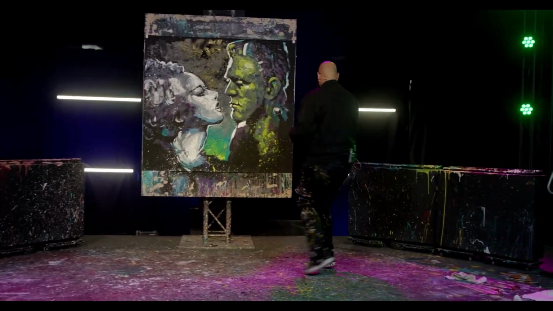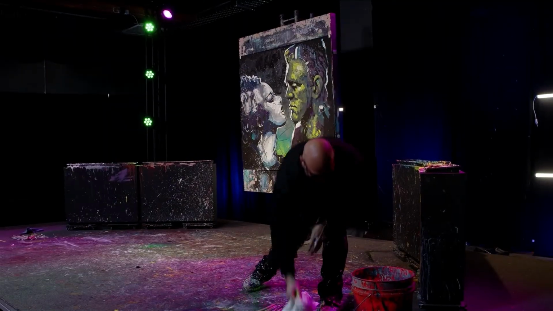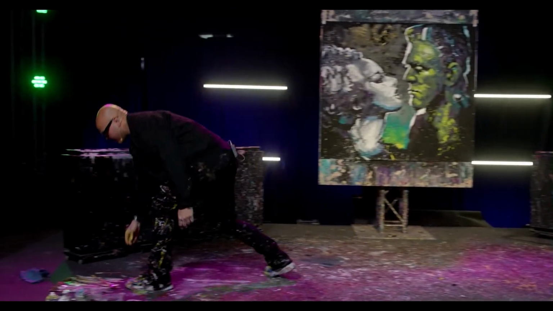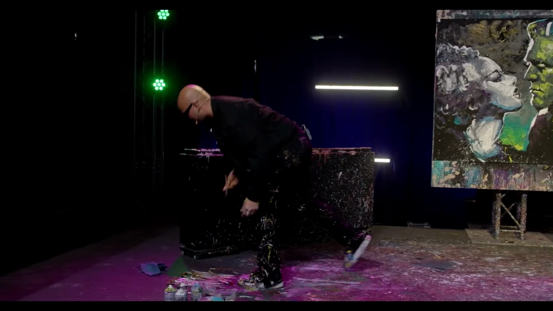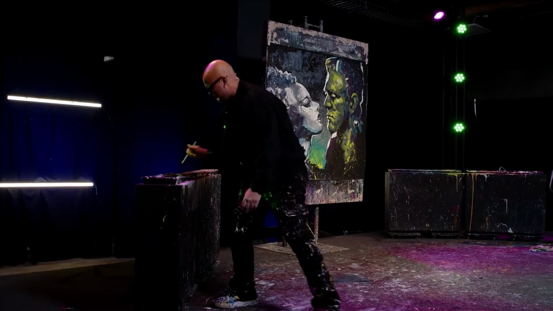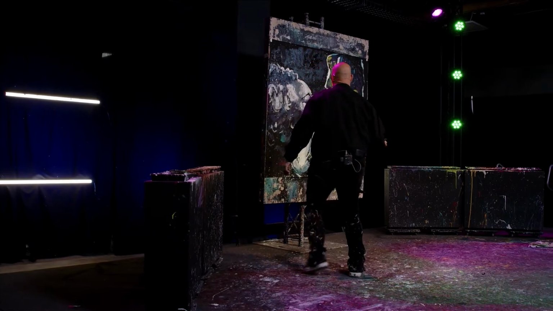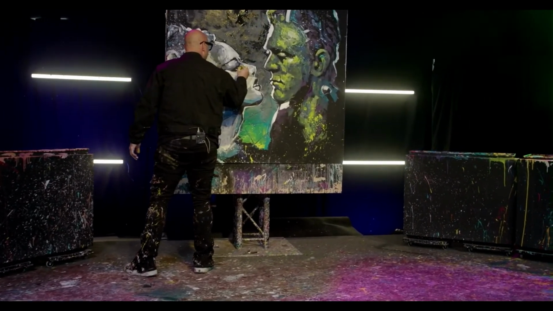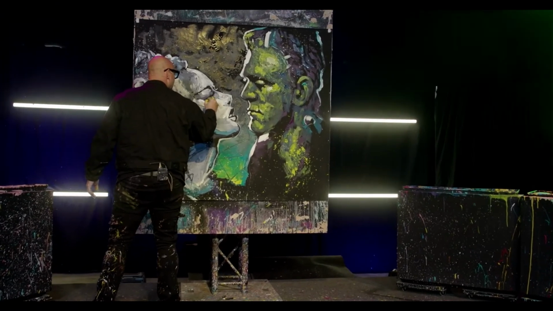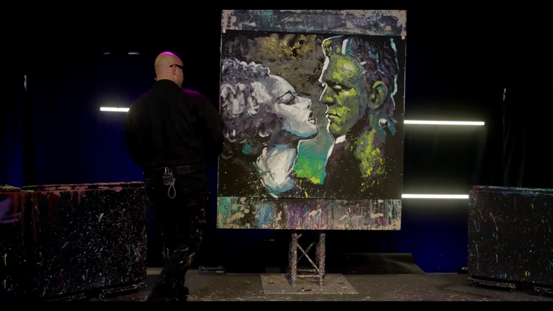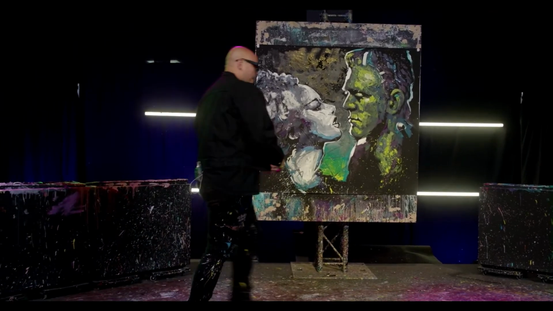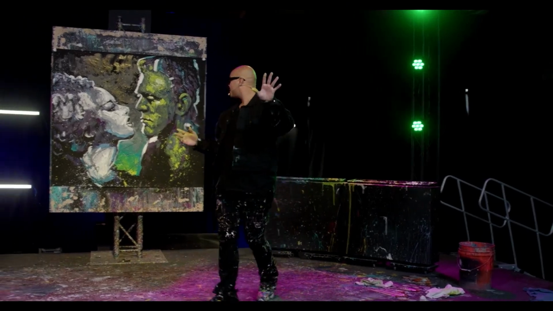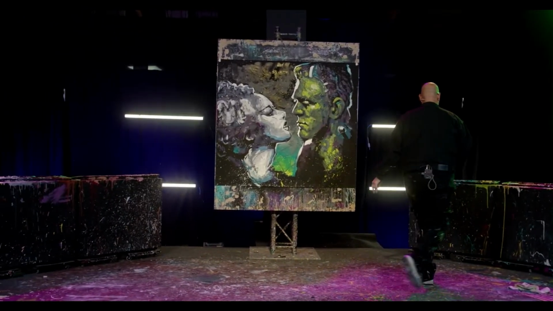All right, let's do one last thing. Let's get just a couple of these details with the eyelashes for his bride, and then we're gonna end this painting. Just like that, very simple. All right. You know what to do. The very last thing, what we're gonna do is a handprint.